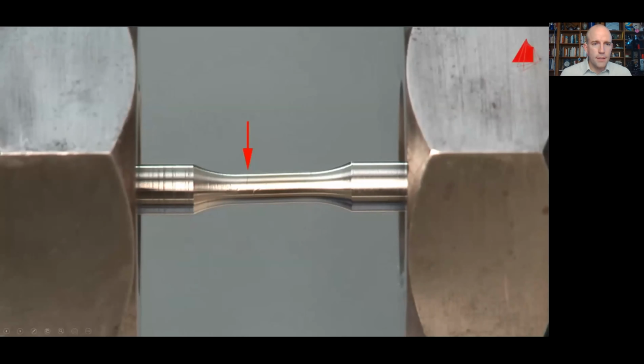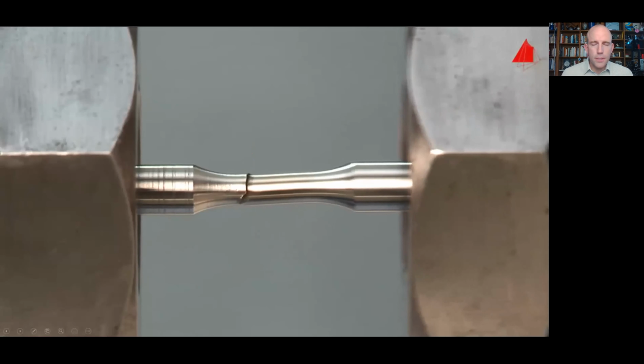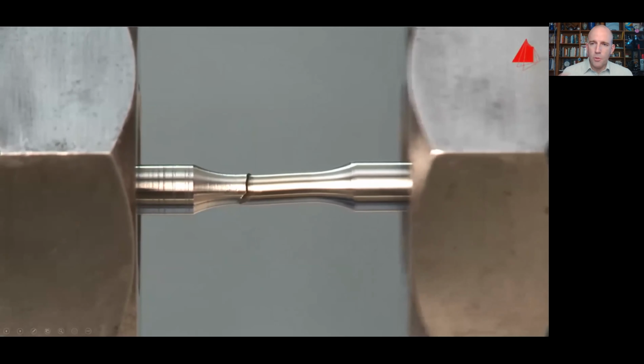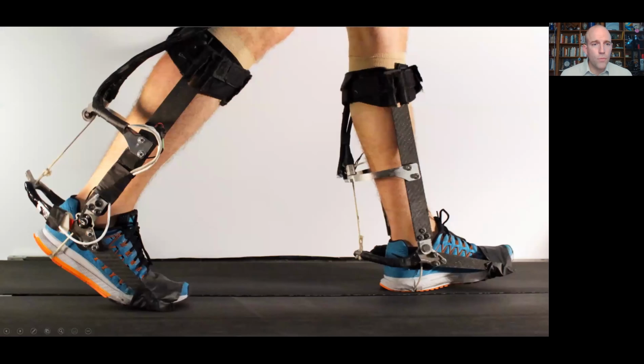And here's a classic example of fatigue failure. This part is being cyclically loaded at a high frequency, and a crack has initiated on the top edge, then slowly propagated over maybe millions of cycles, and then eventually the remaining material just isn't enough to take the load and it fractures. And this happens even in systems in our laboratory.